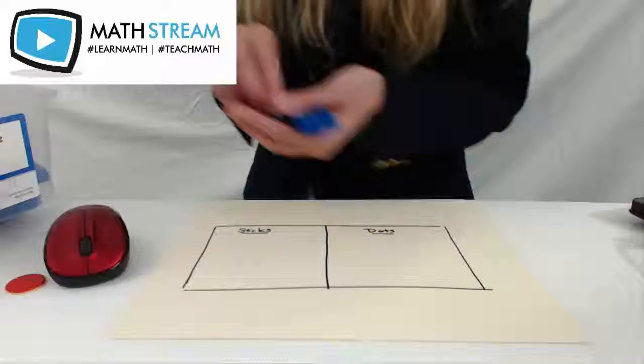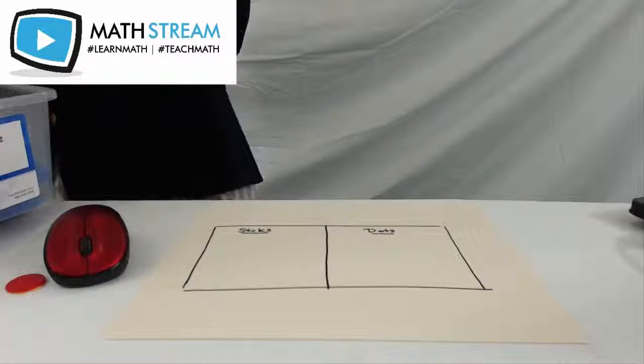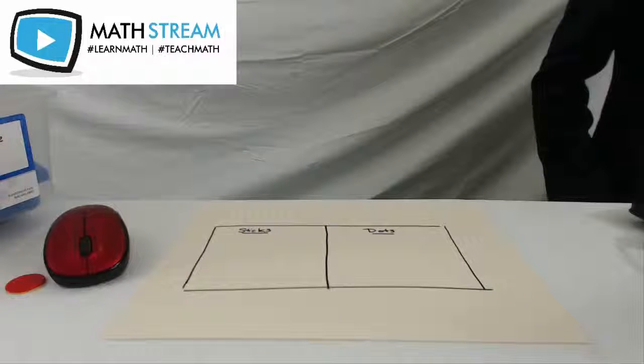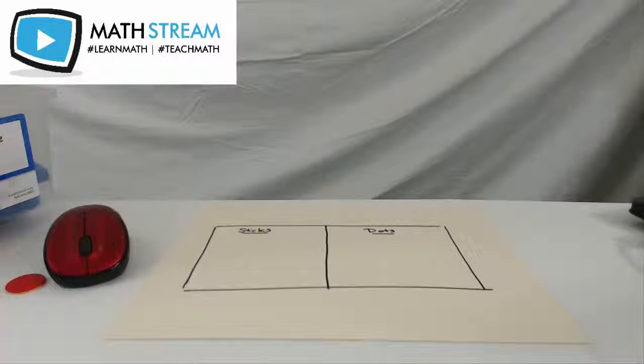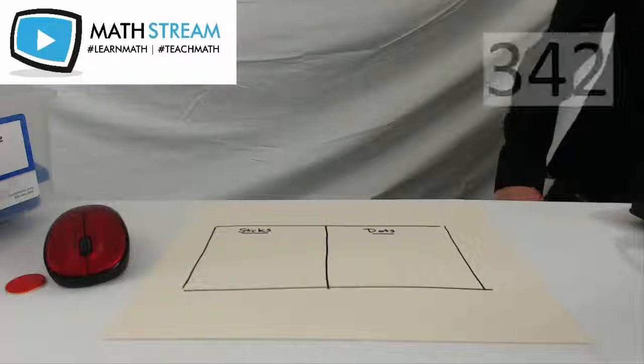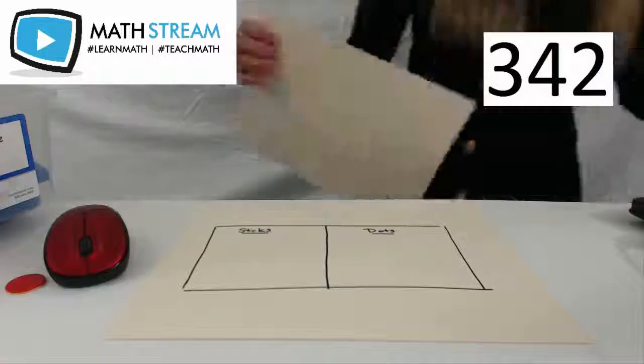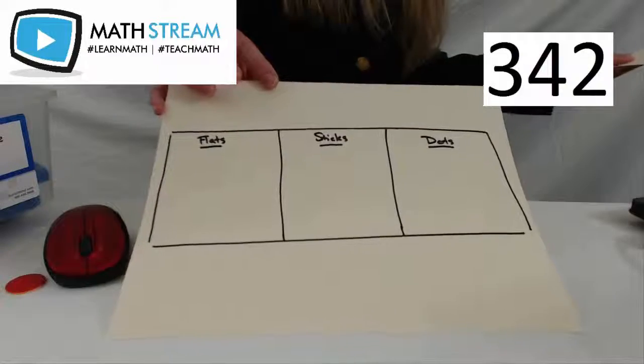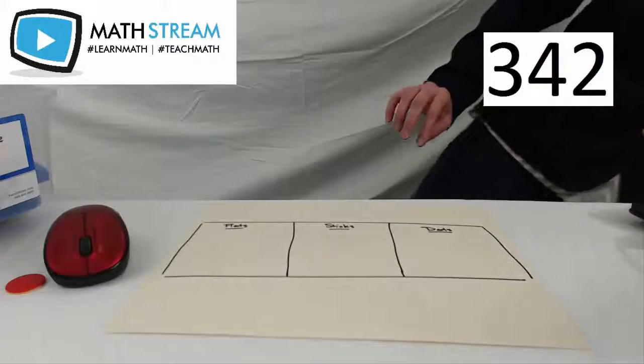Let's say we wanted to represent a bigger number. So instead of 38, let's think of a larger number here. Let's do 342. Which means if we're going to do 342, we're going to need flats, sticks and dots, not just sticks and dots.